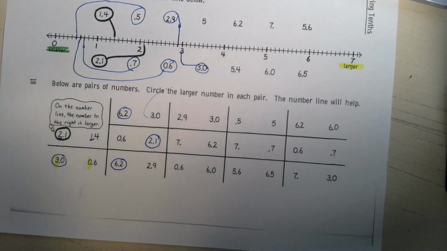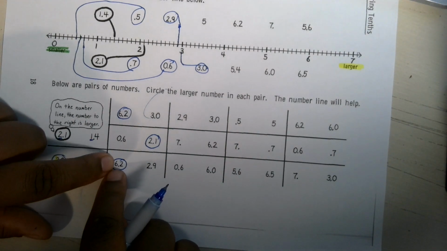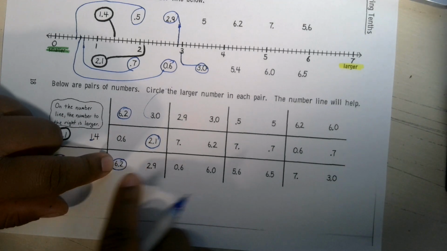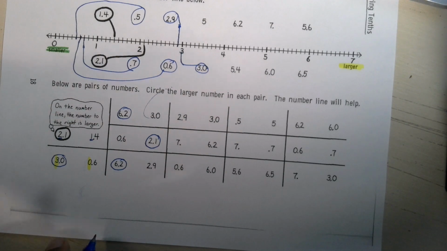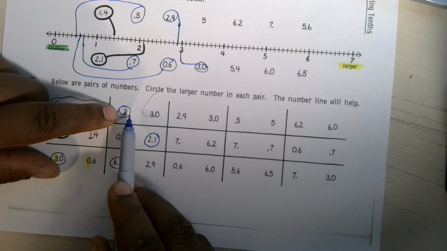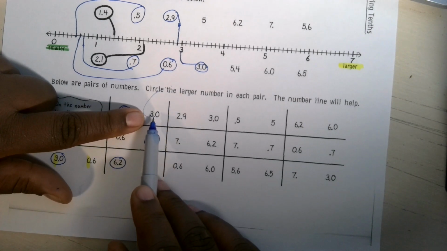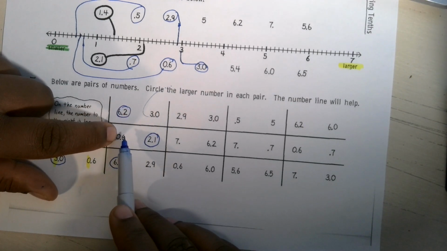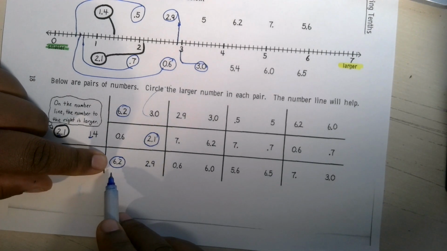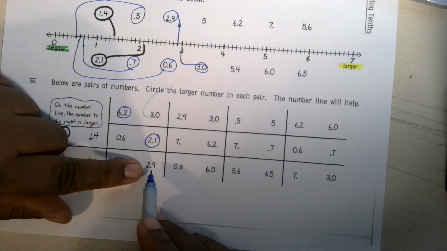I'm using my unit rule. Before I can compare, each place value must match. And so I'm matching up my place values. I can look at my units place and my units place. If they're different, I could just compare my units. I could also use flexible place value. And so 6 2/10 is the same thing as 62/10. And 62/10 is greater than 30/10. 6/10 is not greater than 21/10. 62/10 is greater than 29/10.